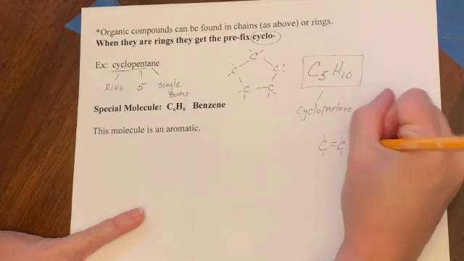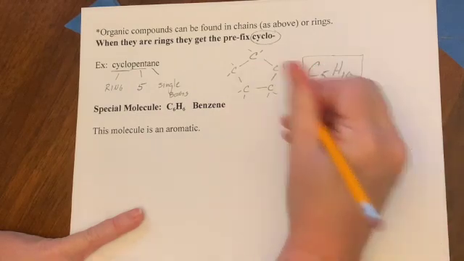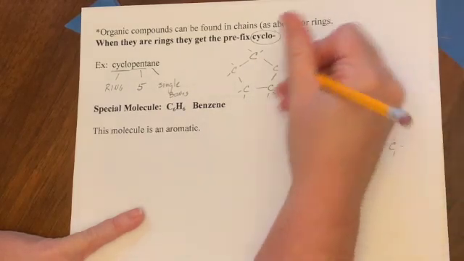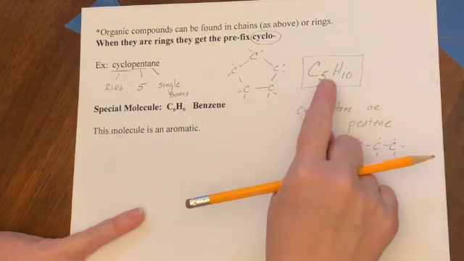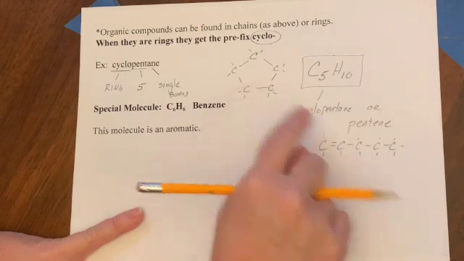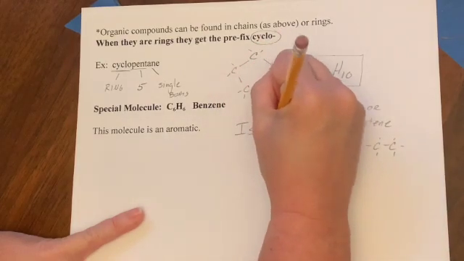So both of these are C5H10. When you have the same molecular formulas but different structural formulas, we call these isomers, and that's an important term.